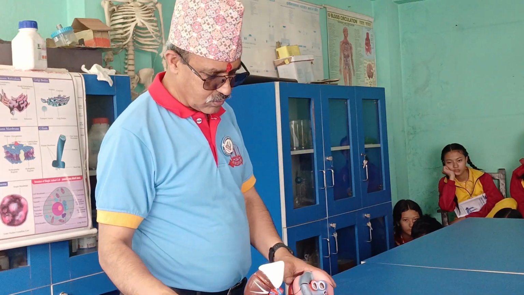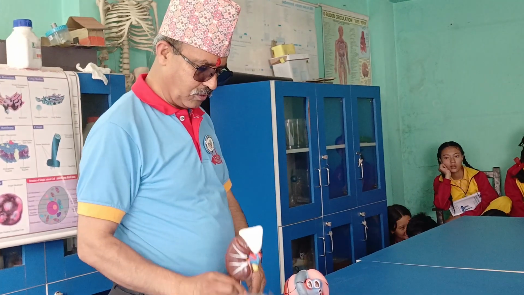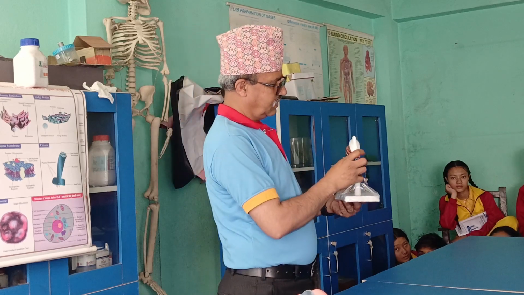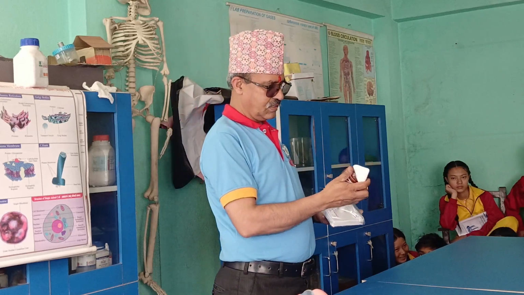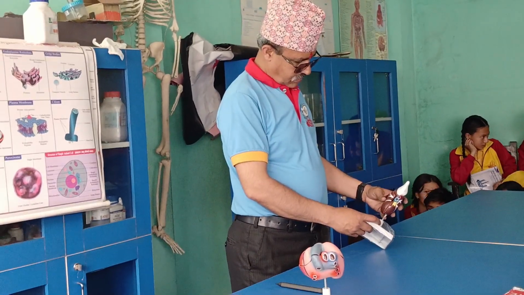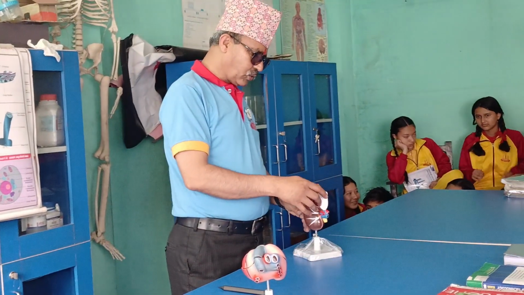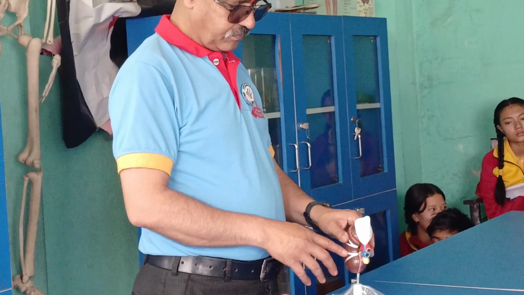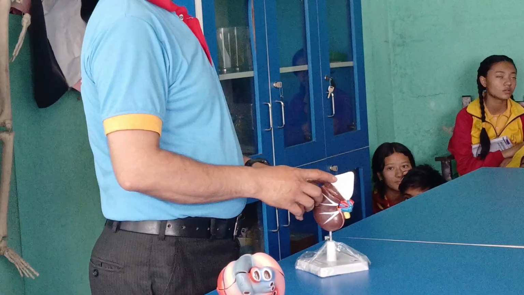Children, now here is one lovely part I am going to show you. What is this? This is called the kidney, right? At the top of the kidney you can see some white thing. What is the white thing? This is called the adrenal gland.